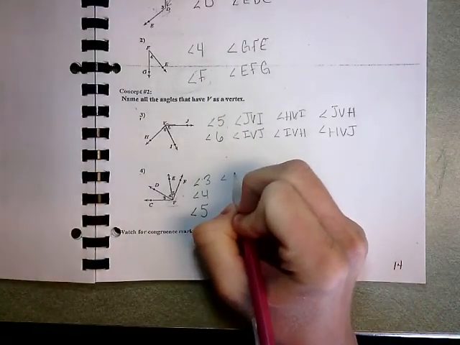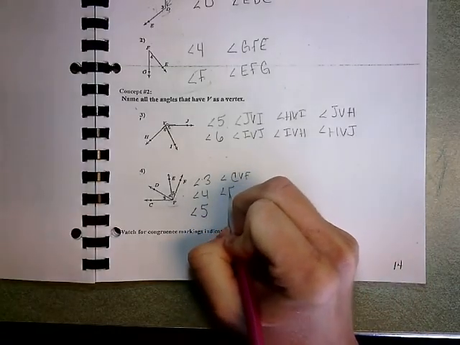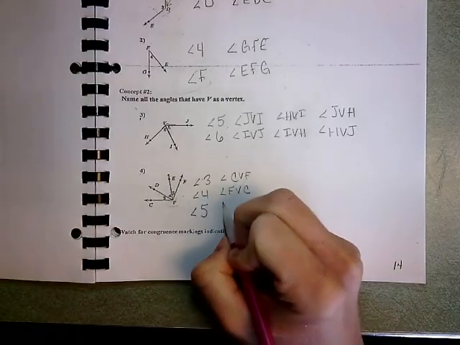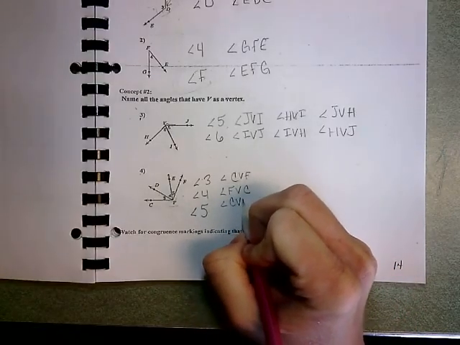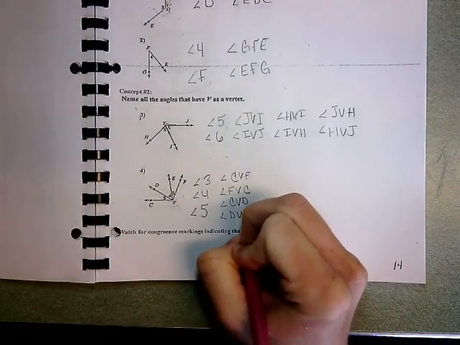We could say angle CVF. We could also say FVC. We could say angle CVD, or we could say DVC.